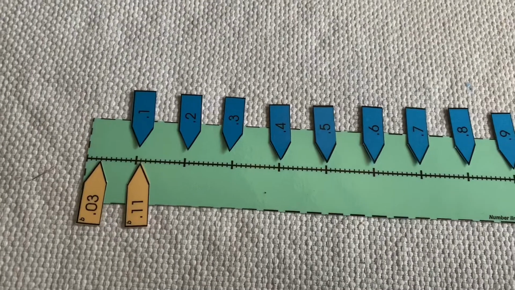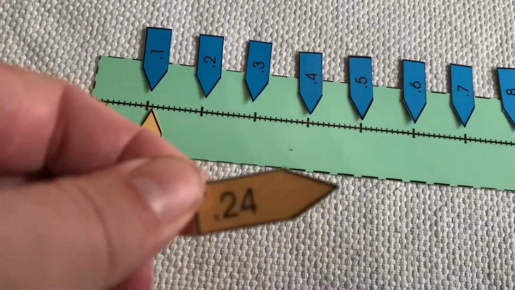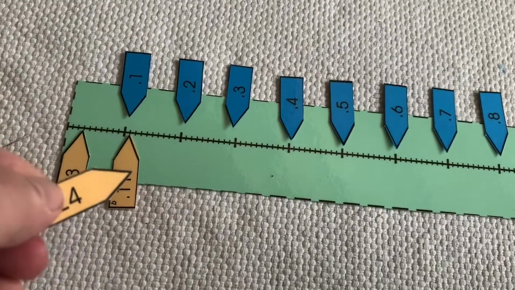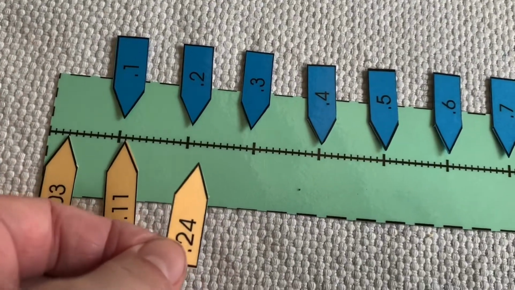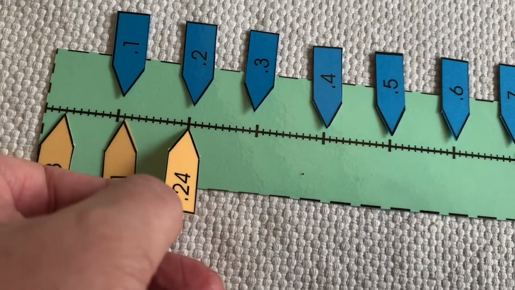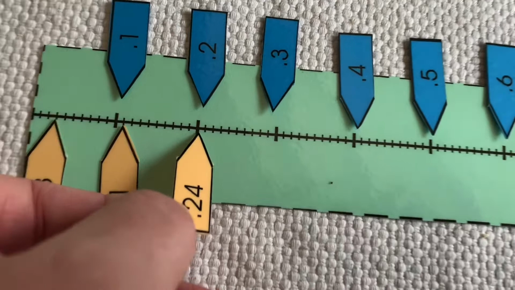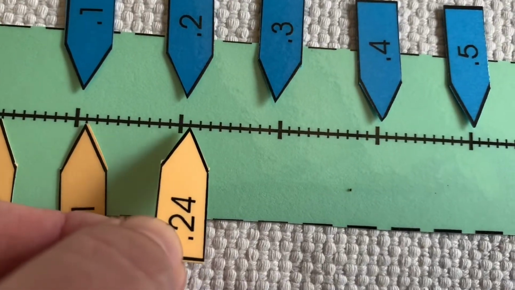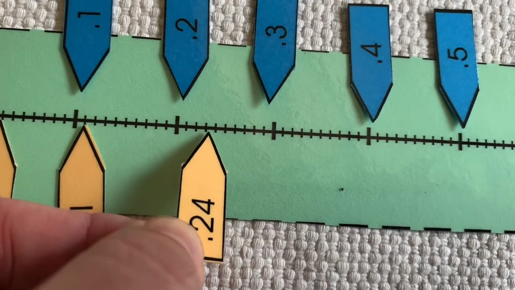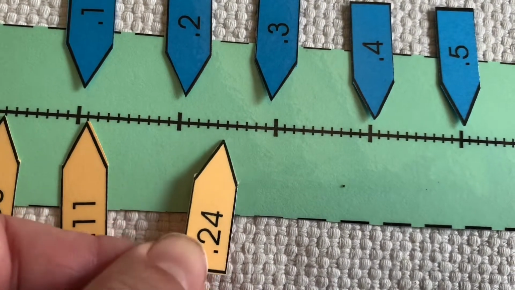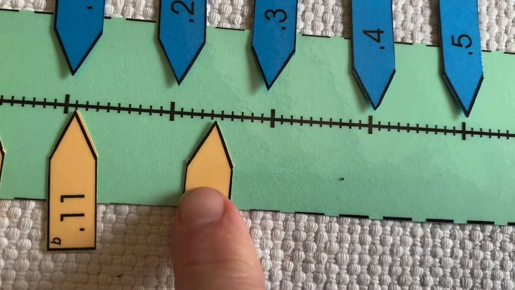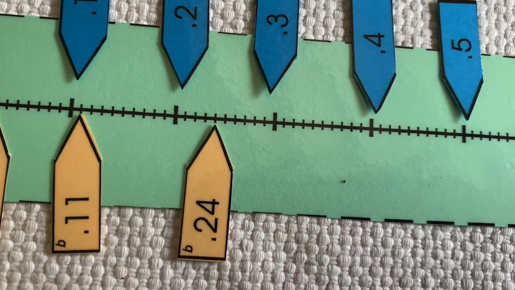Now I see another ticket that is 24/100. Well, 24/100 would be 2/10 and 4/100, right? So here's 2/10, and now I need to count over 4/100. Here's 21/100, 22/100, 23/100, 24/100. It's pointing right at that little tick mark right there.